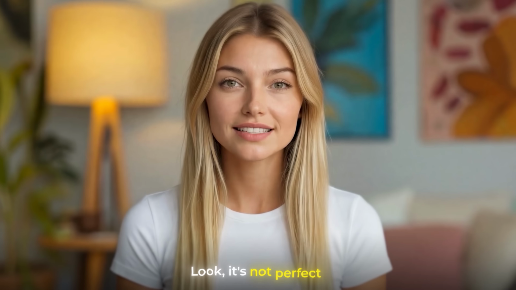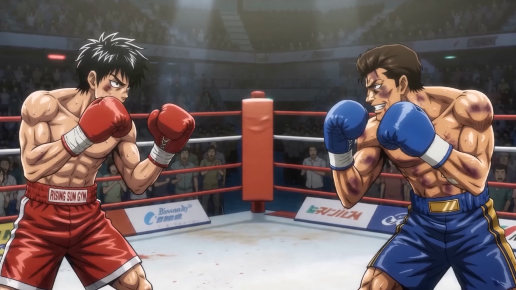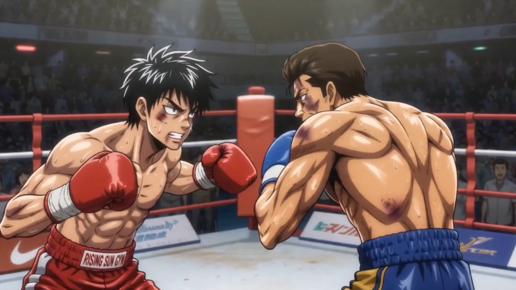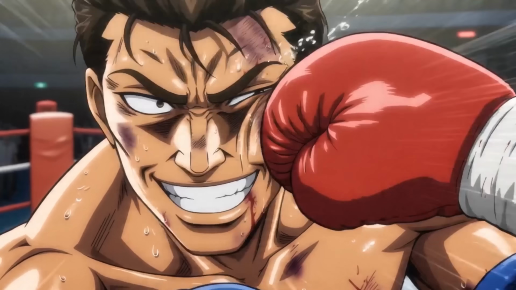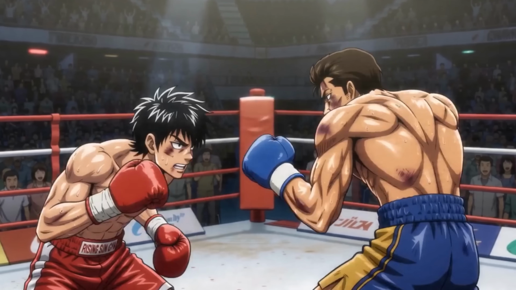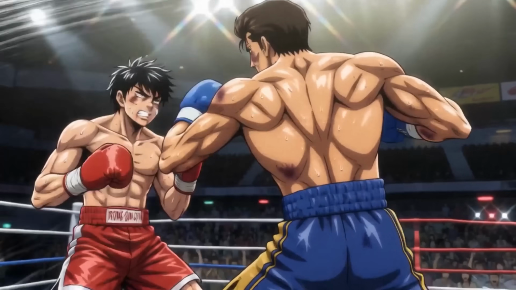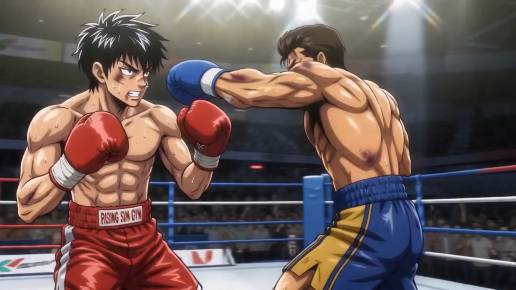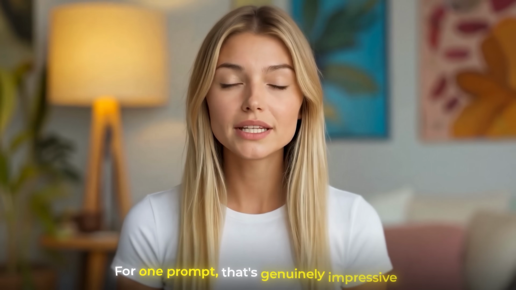Look, it's not perfect. You can see a couple of moments where the movement gets a little stiff, and that's just the nature of where the technology is right now. But the characters are consistent. The punches land with impact. It goes from slow motion on the sweat spray to fast back and forth exchanges. And the dialogue is coming out of the right characters. The crowd noise, the gloves hitting, all of that audio was generated alongside the clip. For one prompt, that's genuinely impressive.